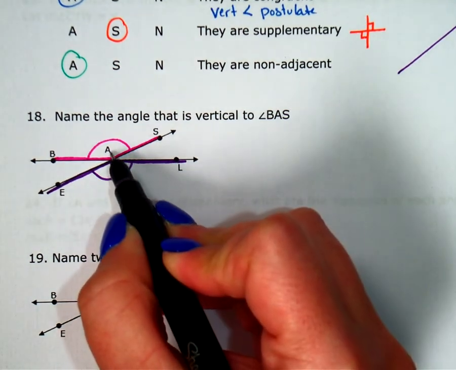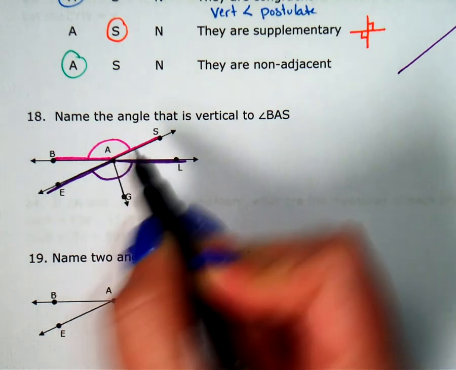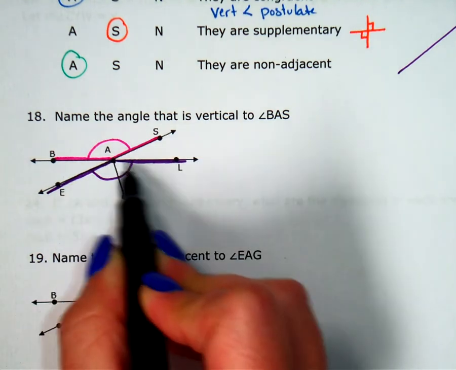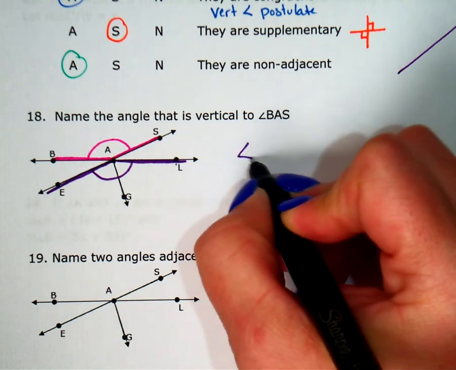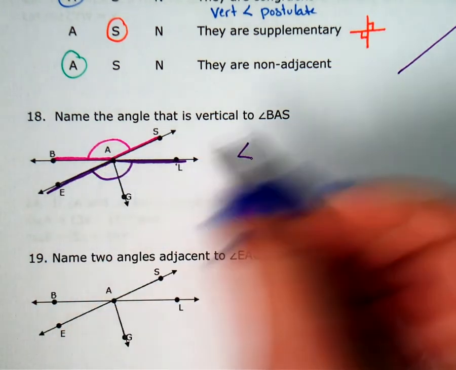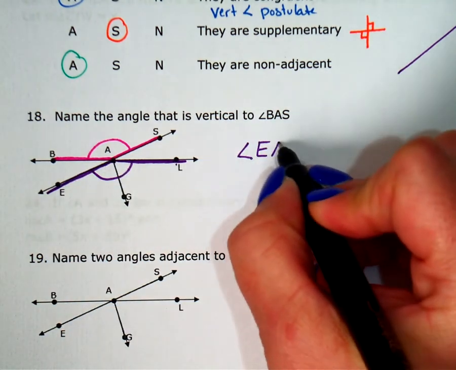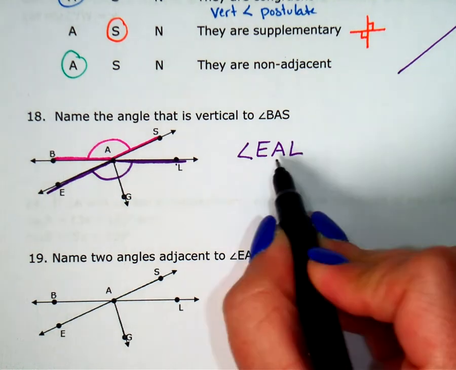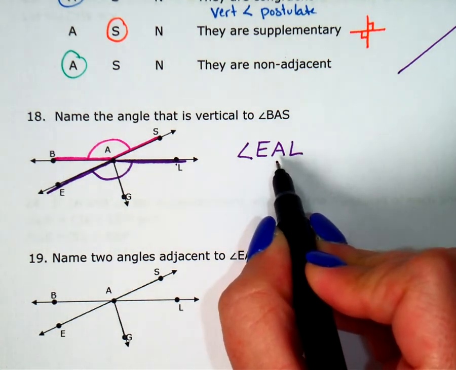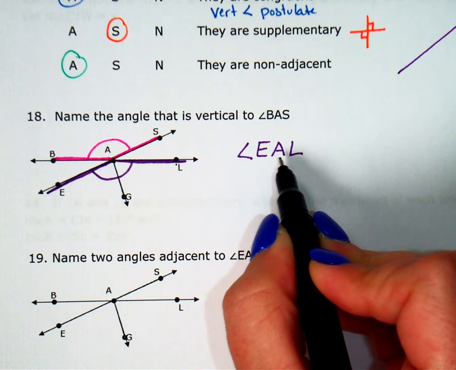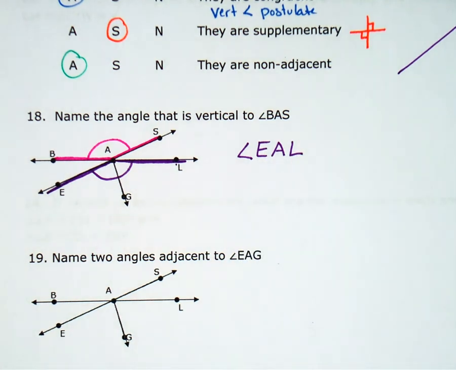I know it has a vertex of A, and then on either side it has an E and an L. So I can call it angle EAL. Capital E, capital A, capital L. The A has to be in the center, but I could call it LAE or EAL, as long as the A is in the center and the E and the L are around it. Okay?